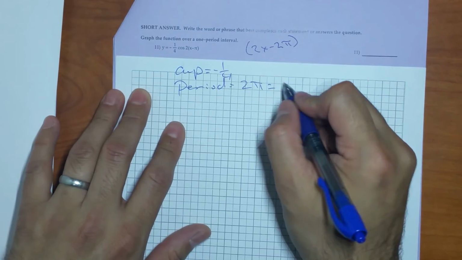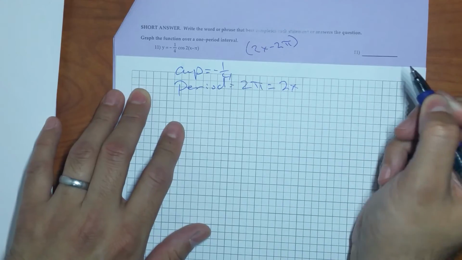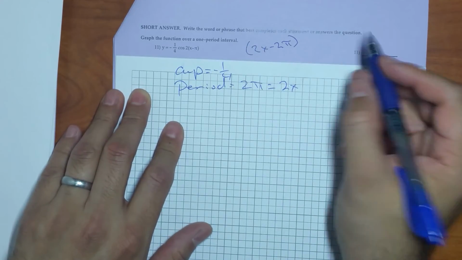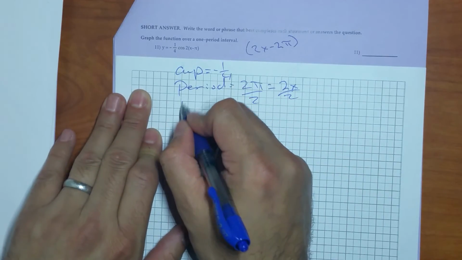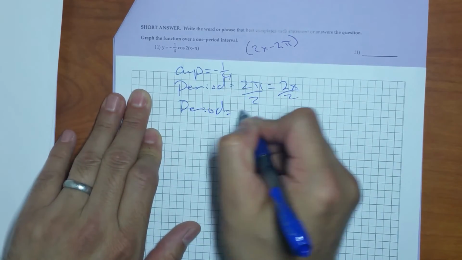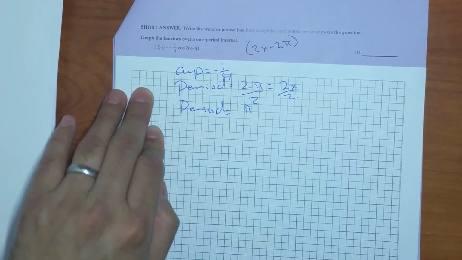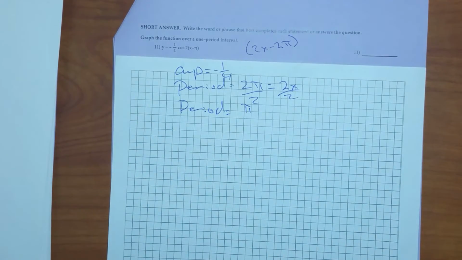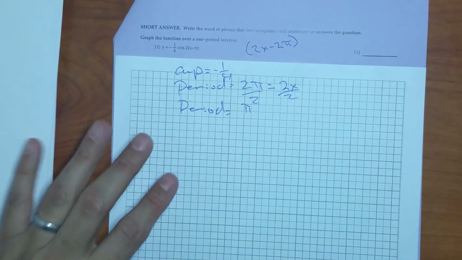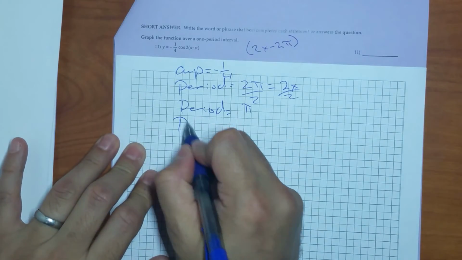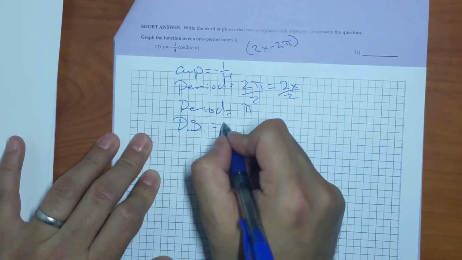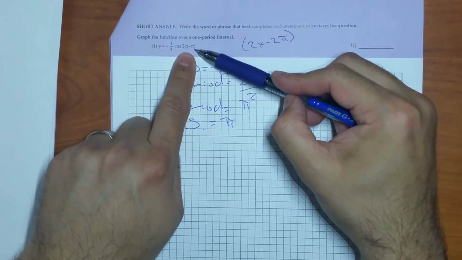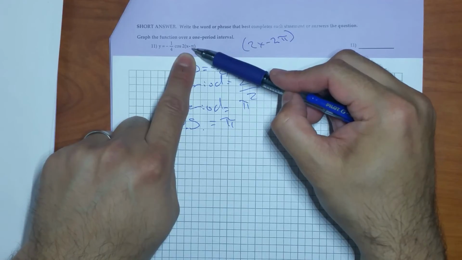So right here, my period would go with 2 pi equals 2x. What would I do now? Divide by 2. So it's going to be pi. So my period is pi. So now, what do I find after that? What's my phase shift? Is it positive or negative? Positive pi. Because look, right here, this is the factored form, and it's always the opposite sign.